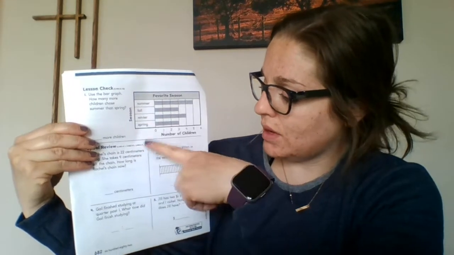On to the back, we're on page 682. They have a bar graph already made for you. We're talking about favorite seasons. They list the seasons over here and the number of children that chose those seasons. And your question is, how many more children chose summer than spring? So you are comparing summer to spring. You want to know how many more chose one than the other, so you're going to have to subtract.